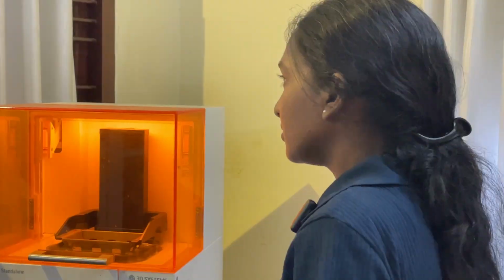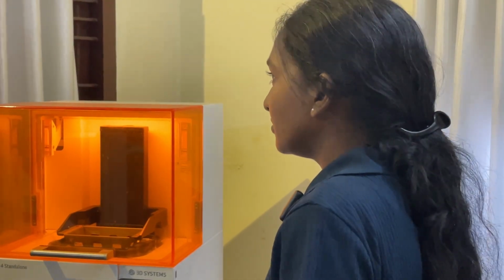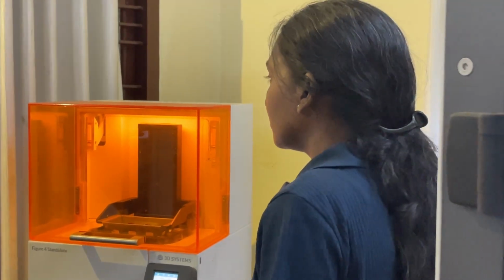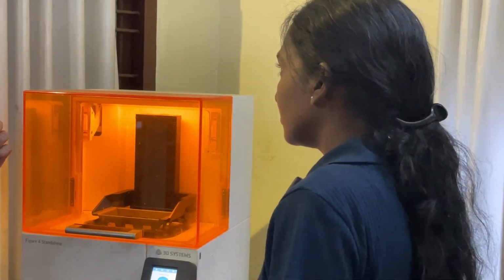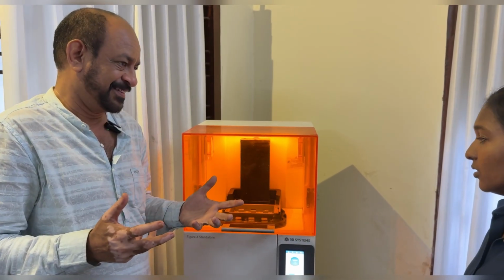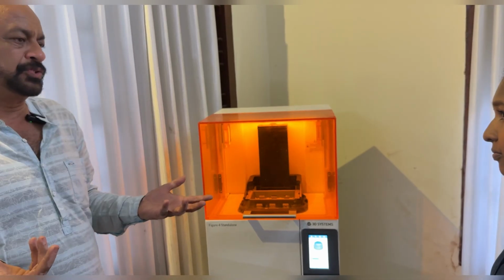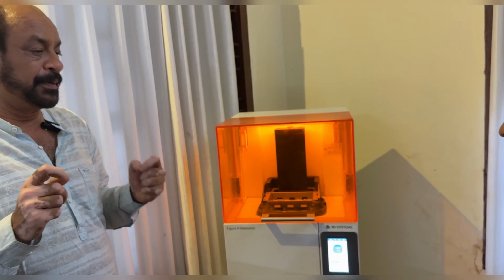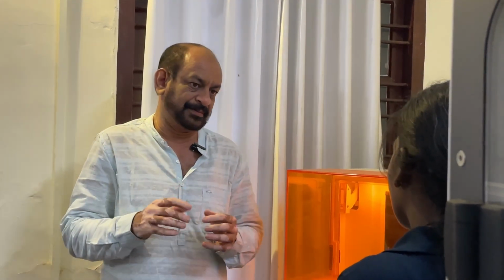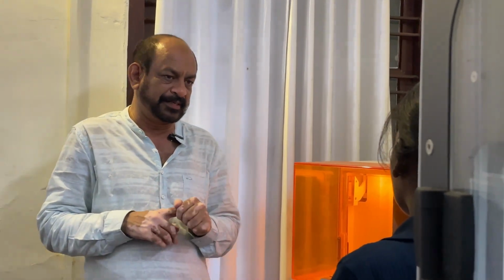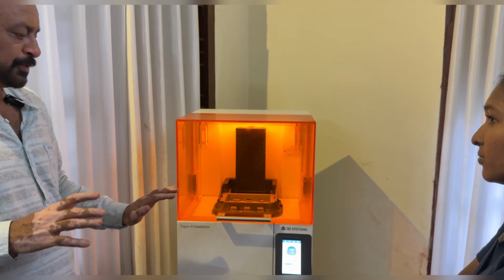We can change the orientation also, in which many directions we can print. Orientation is also a reason for the strength. If we need a prototype, there is no question. But if we are preparing a functional part, then the orientation matters. Orientation means in which direction we are printing this. Simple thing. So it is very easy.